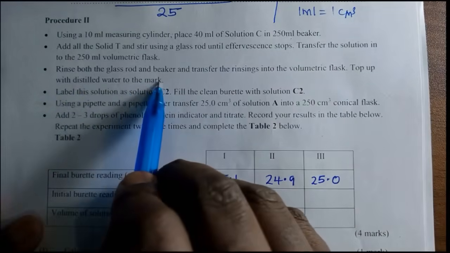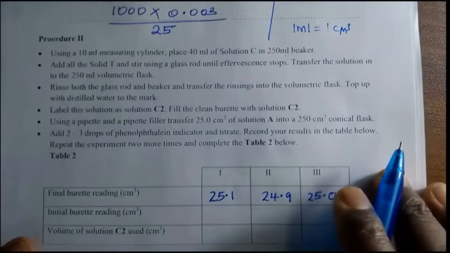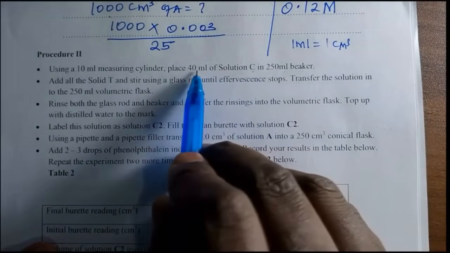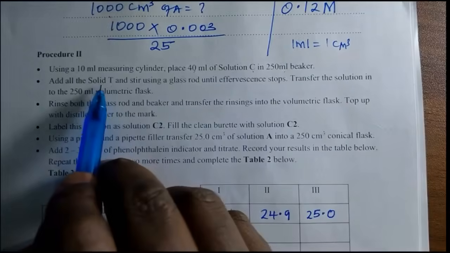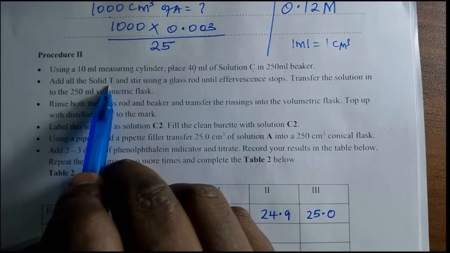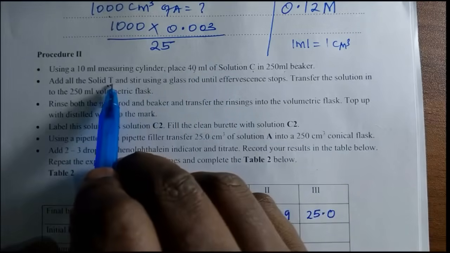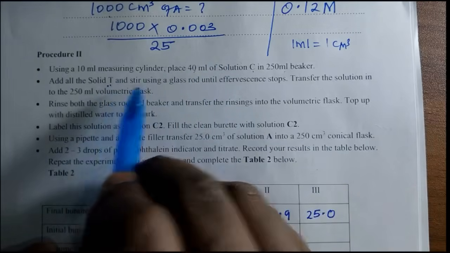Now I want to explain something here. Remember, 40 centimeters cube of solution C is going to react with solid T. After reacting with solid T, some moles will remain, but the volume still is 40, right?